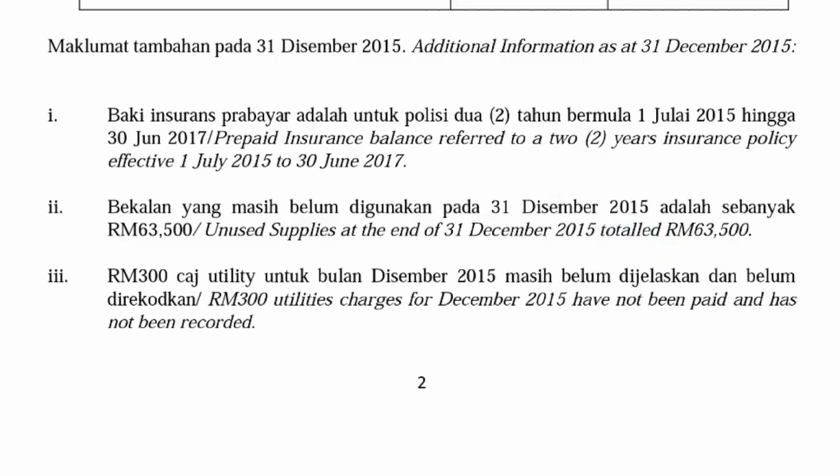You debit insurance expense 3,000 because the insurance expense has increased from 0 to 3,000. So that's why you debit. And then you credit the prepaid insurance 3,000 because the asset prepaid insurance has decreased by 3,000.